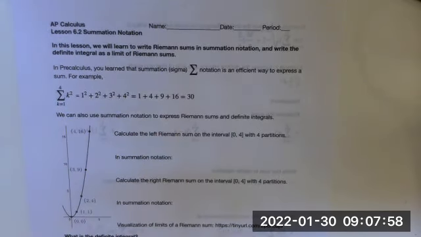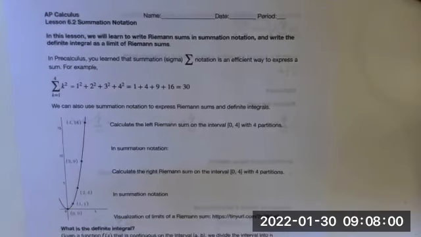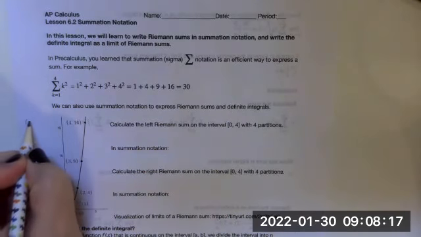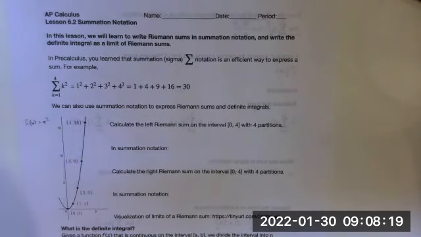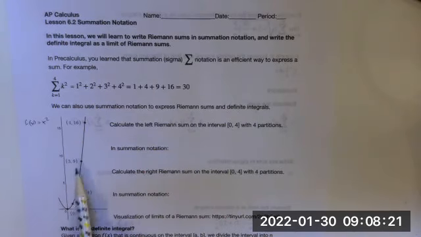So to refresh what we did in lesson 6.1, which was computing Riemann sums to estimate the area under the curve, we will first look at this graph and use summation notation to express a Riemann sum. We'll deal with definite integrals later on in the video. So first we're looking at this graph. This is actually the graph of x squared. We've got points at (0, 0), (1, 1), (2, 4), (3, 9), (4, 16).